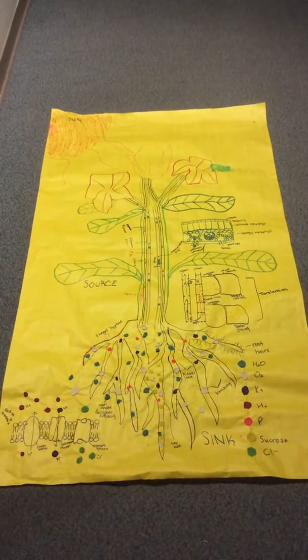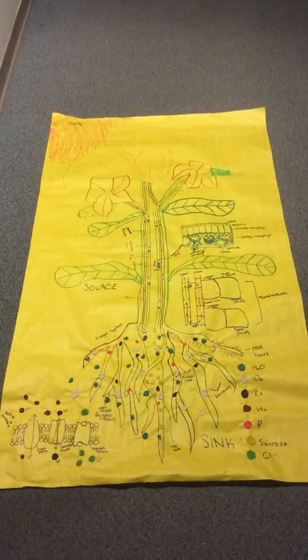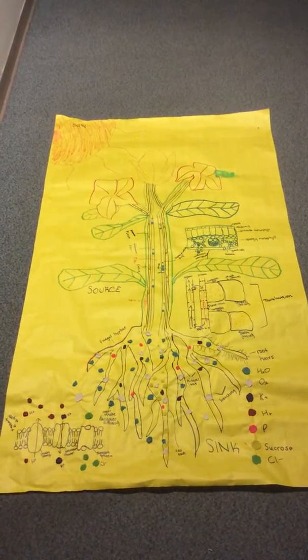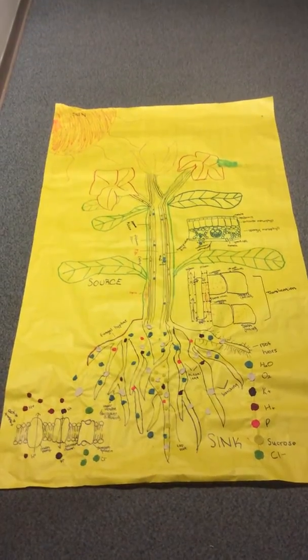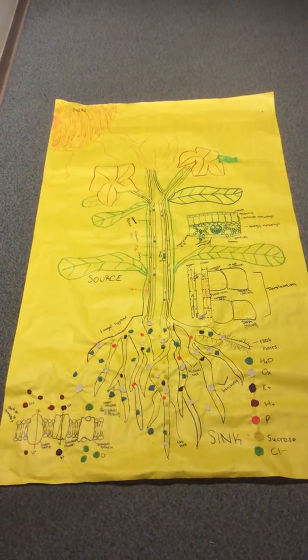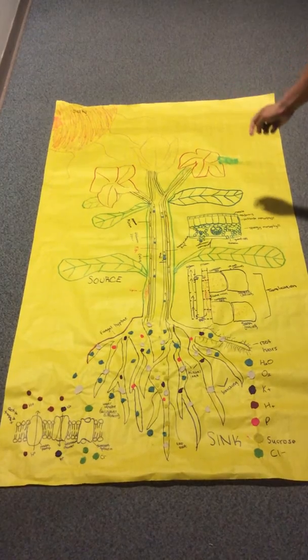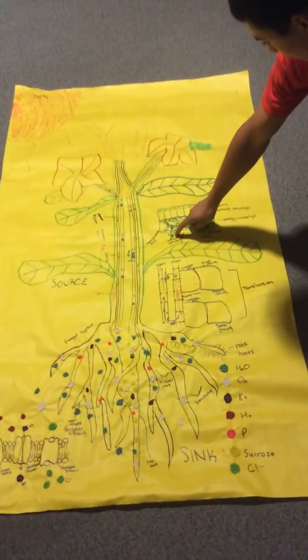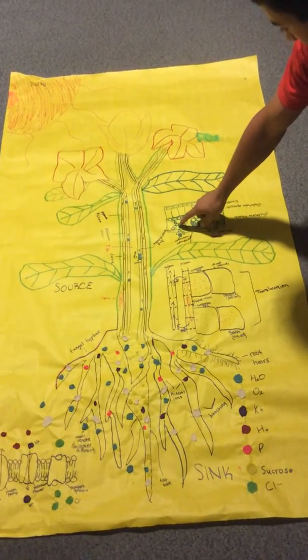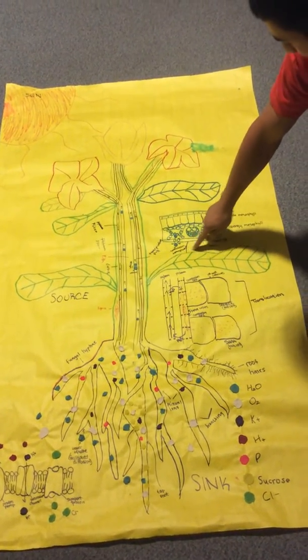Okay, I'm going to talk about transpiration. So transpiration is the evaporation of water through the leaves that's solely powered by the sun. How does it work? So like I said, the sun evaporates water from the stomata of the leaves, which would be shown here. So here's the water leaving the stomata through evaporation.